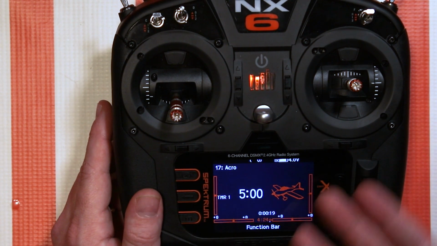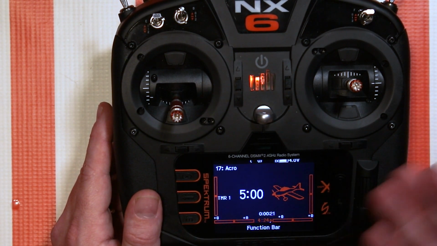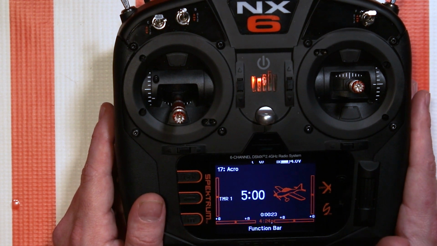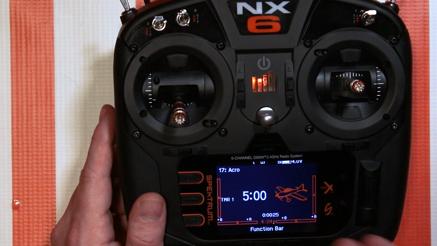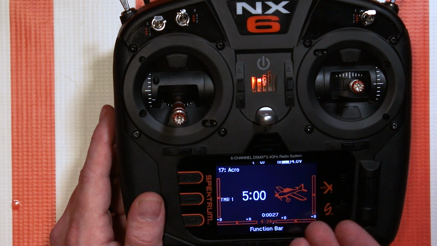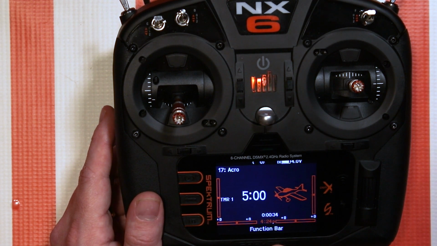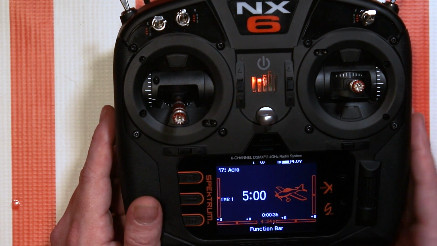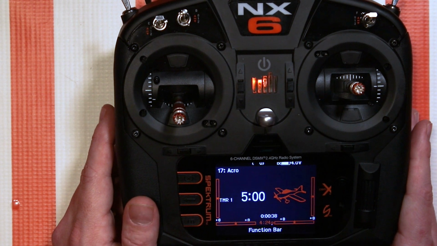And that's how you use the color customizations and color palettes and presets on the NX radios. I really like being able to change it to like a nighttime mode like this. That's really what I prefer to do this with. I almost like having a dark screen all the time. Play around with it. It's a great way to customize and have fun with your NX transmitters.